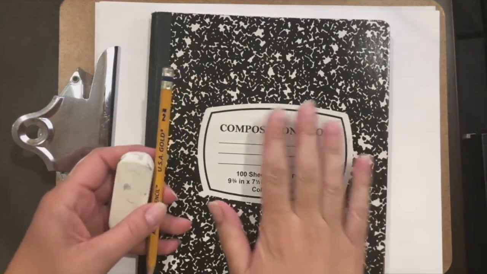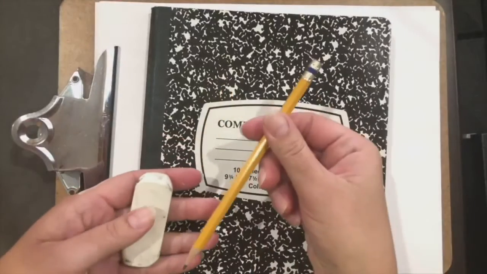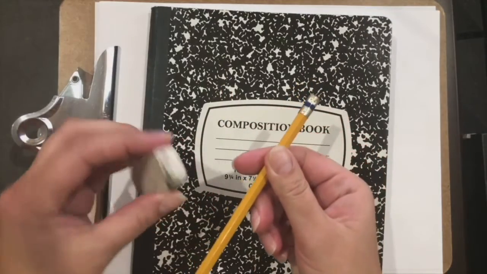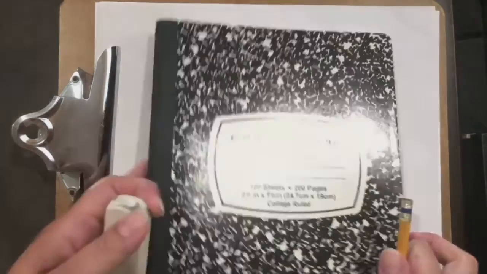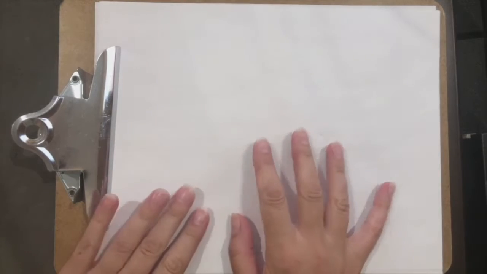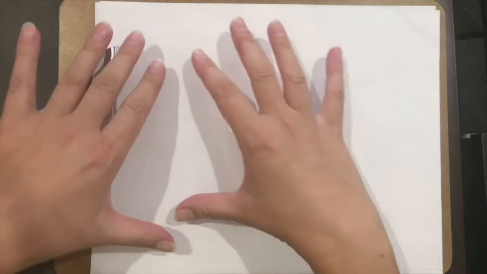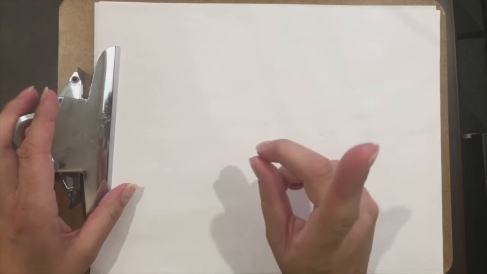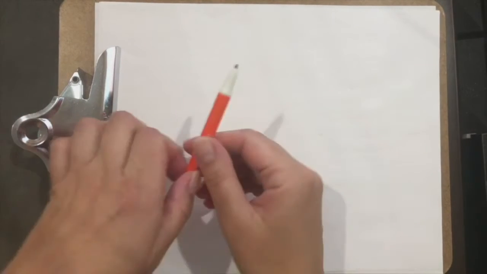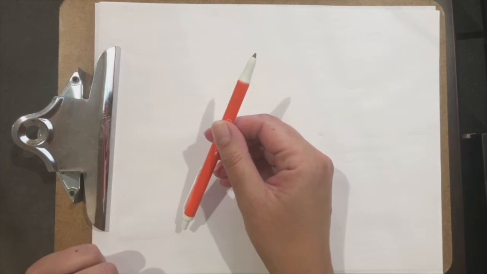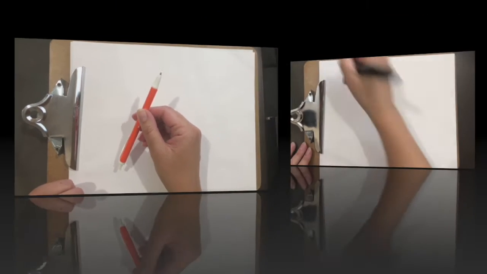Remember, I recommend using your math notebook and using your paper the normal way, which is called portrait. Please use a pencil, either number 2 or mechanical, and have an eraser handy. For the purposes of this video, I will be using a blank sheet of white paper in the landscape orientation. That is because it works better for the video camera. I'm also going to be using pen because it shows up better on camera. All right, let's get started.